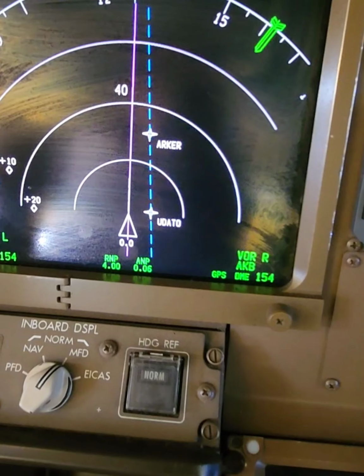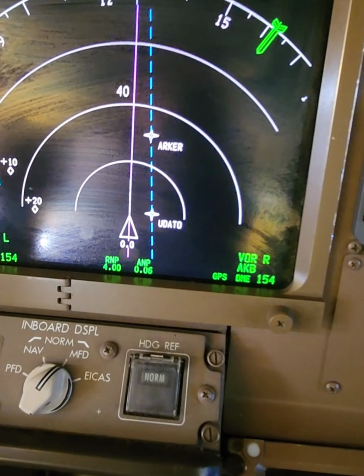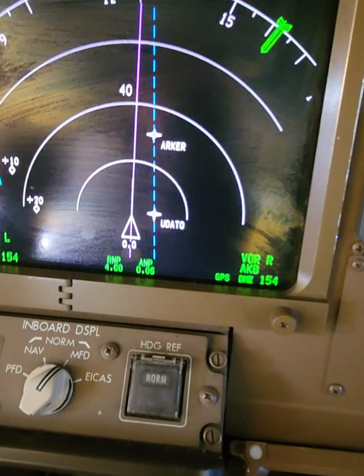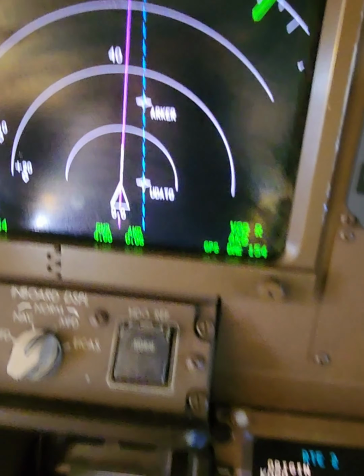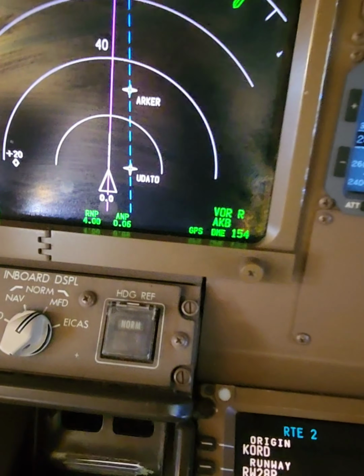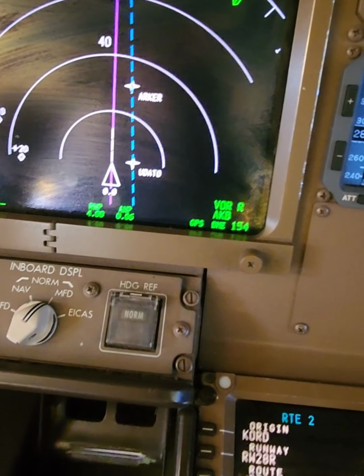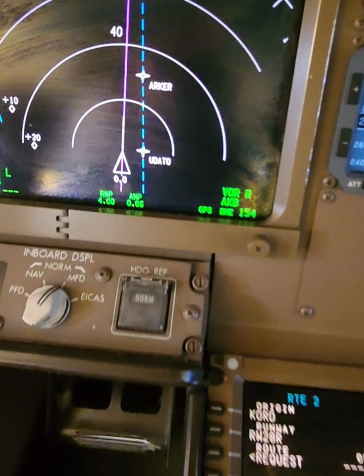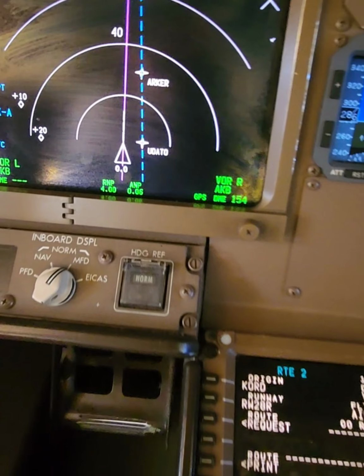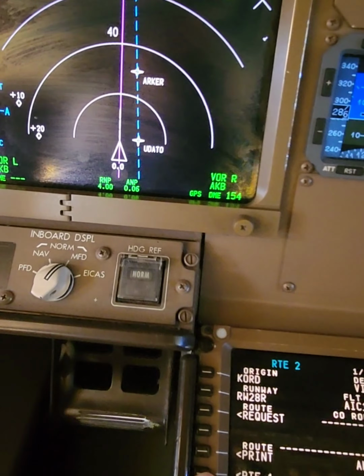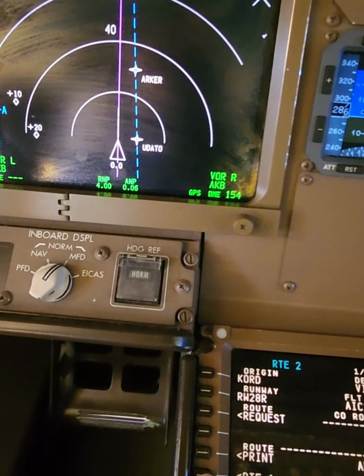If you execute the route 2, the blue one becomes the active magenta color. So this is how it looks. The route 2 always shows the full route, irrespective of the phase of the flight. From departure to destination, it always shows the full route. So we hit route 1 again, and we come out of route 2 at L6.